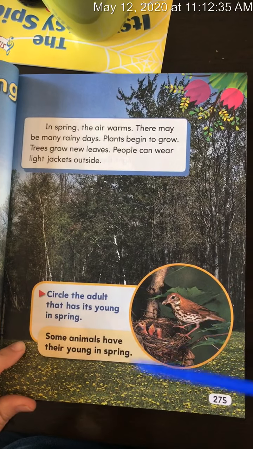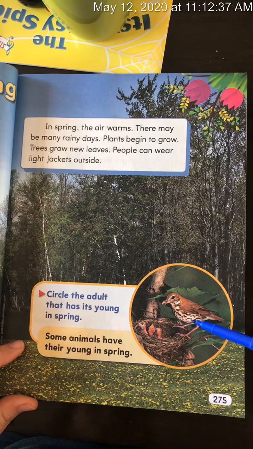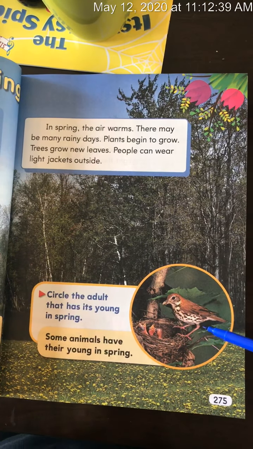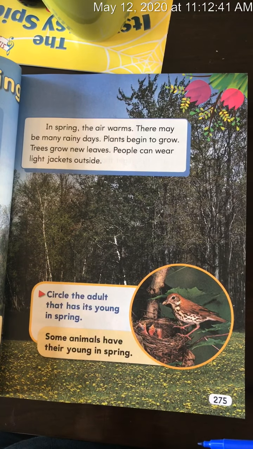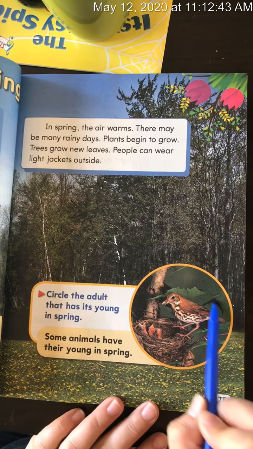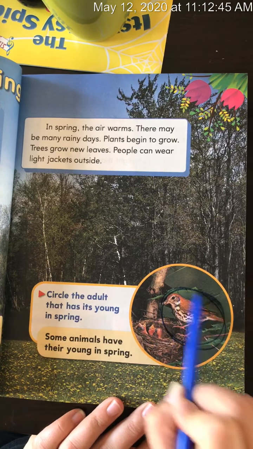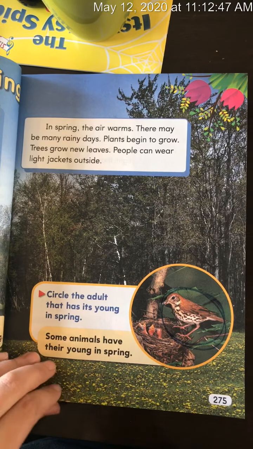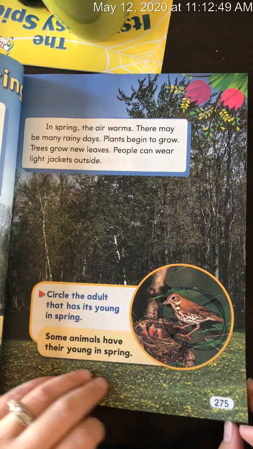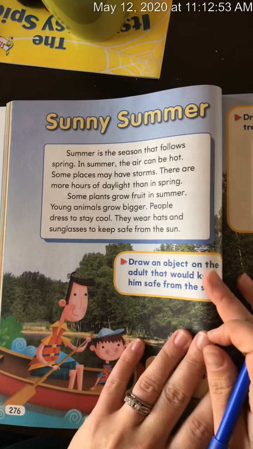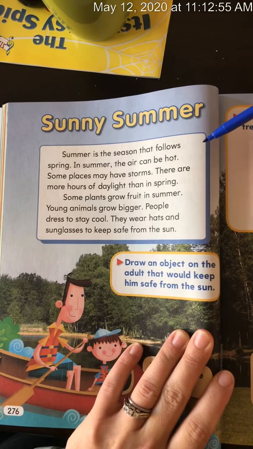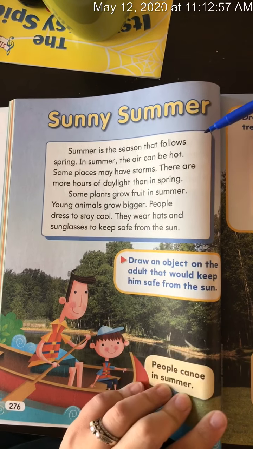Now we have these little baby birds in the nest with maybe mama or daddy bird. It says circle the adult that has its youth in spring. So we see this bird. Give it a big circle for me. That bird is going to lay eggs in the spring for them to hatch. A sunny summer. Summer is the season that follows spring. In summer, the air can be hot.